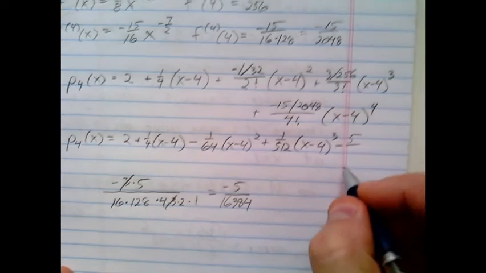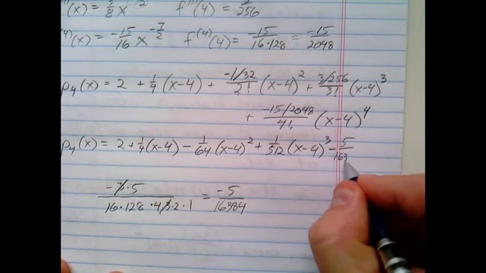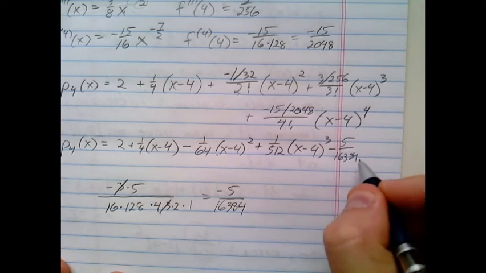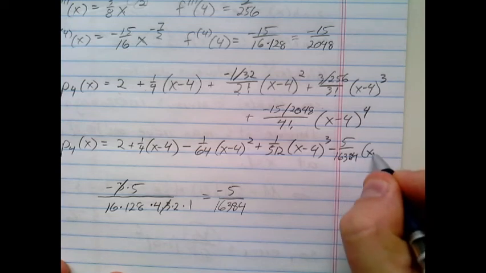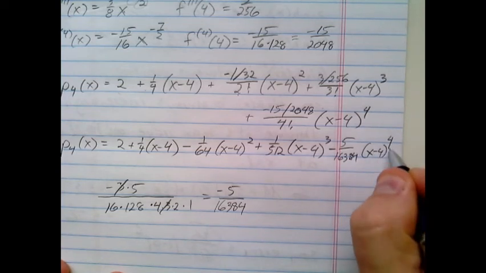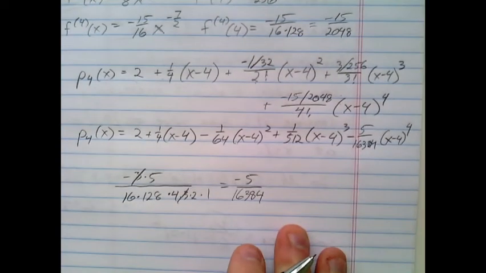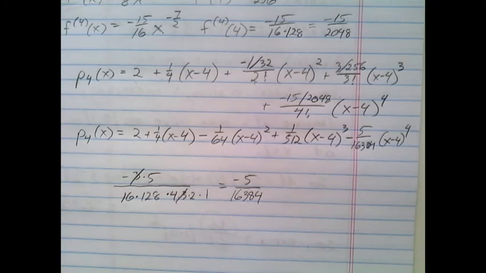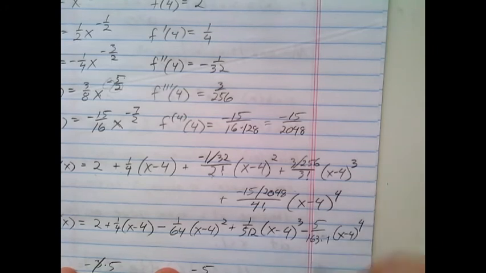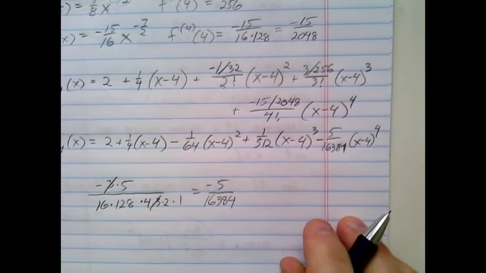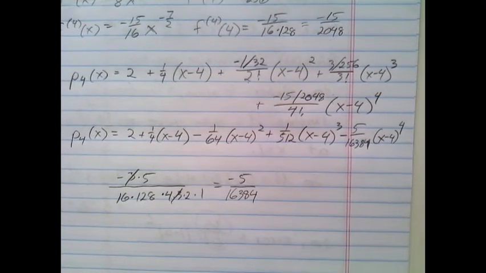Minus 5 over 16,384 times x minus 4 to the fourth. All right, all of that was part A. We constructed the polynomial. Let me see if I can clean that up a little bit. That's supposed to be an 8 over 384. There we go. Now it only looks slightly bad.